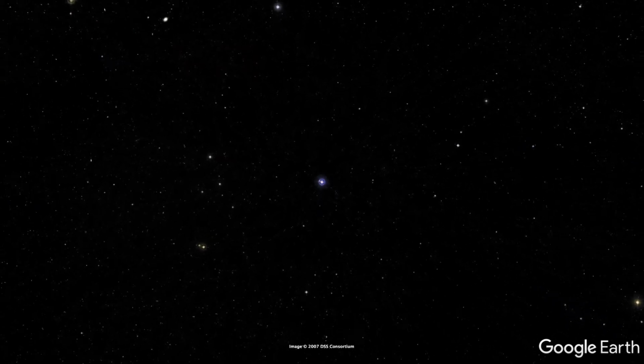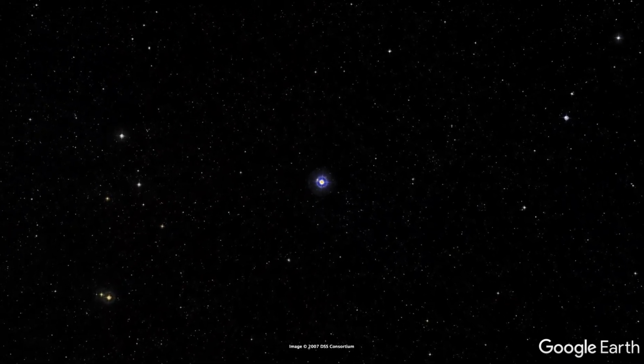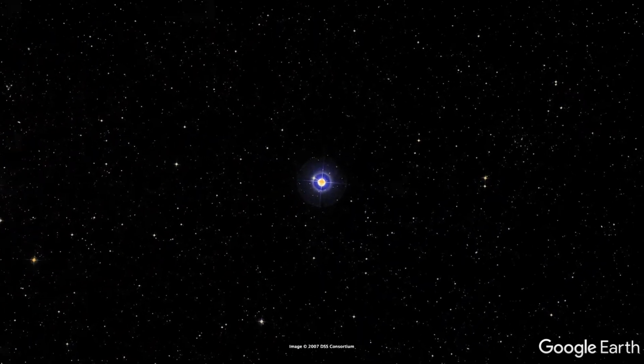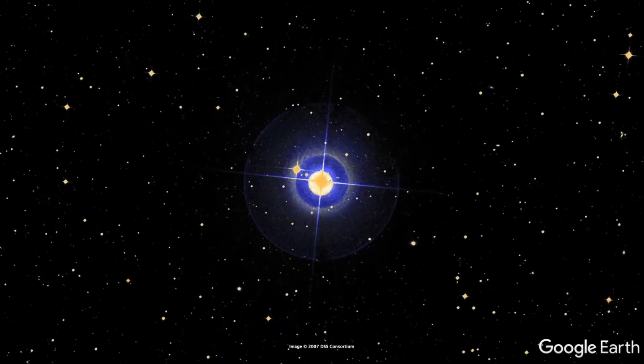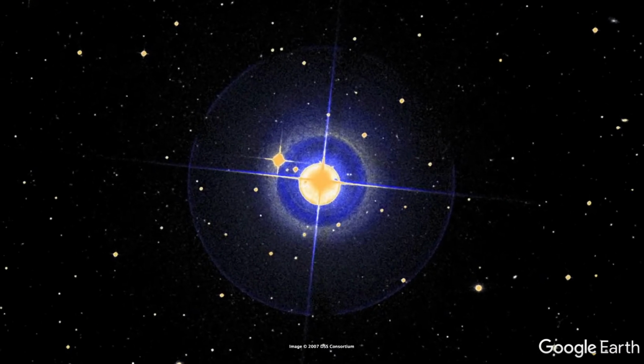Mira is a red giant star estimated to be 200 to 400 light-years from the Sun in the constellation Cetus. This binary star system consists of a red giant, Mira A, undergoing mass loss, and a high-temperature white dwarf companion, called Mira B, that is accreting mass from the primary.